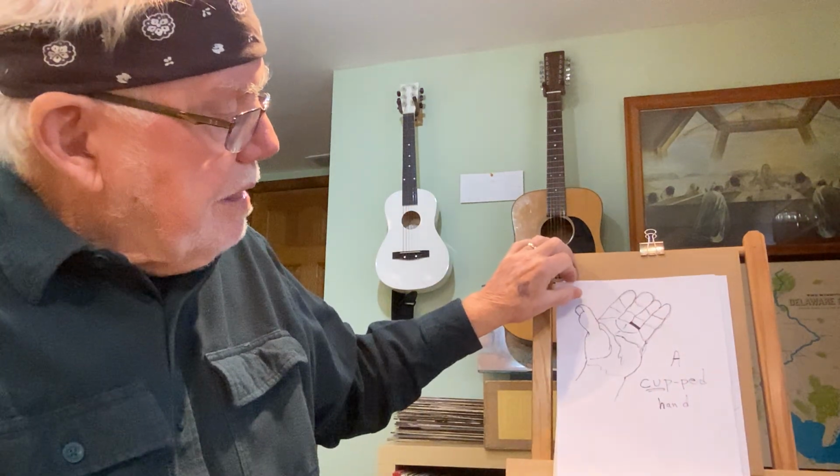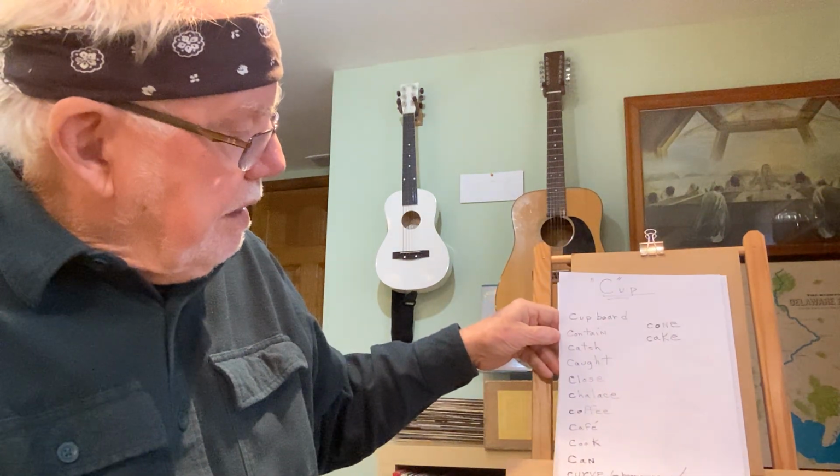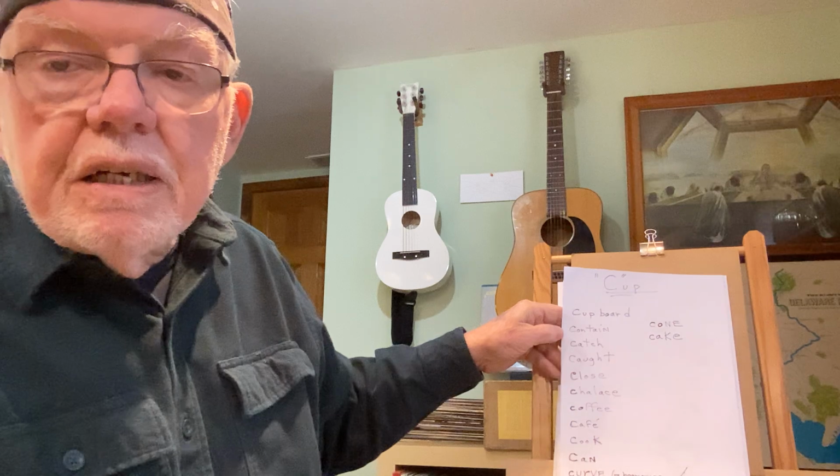See it? You can put water in there. So we talked about that. And there are some words that start with C: container, cupboard. A cupboard is where you keep cups.